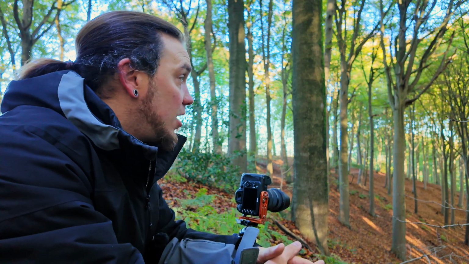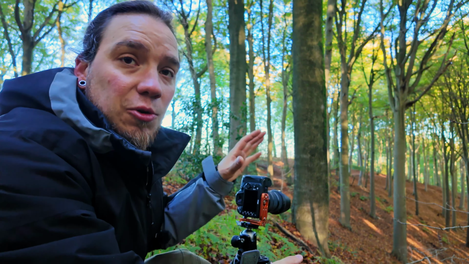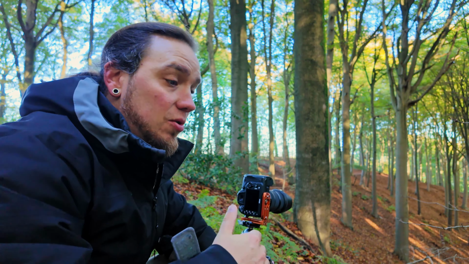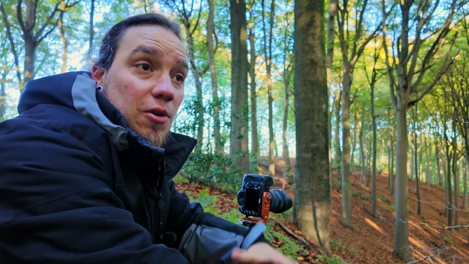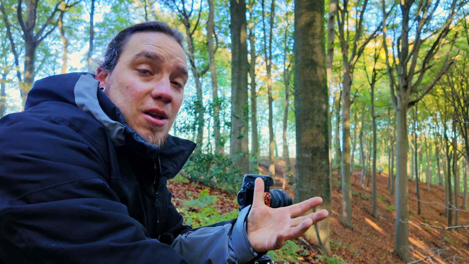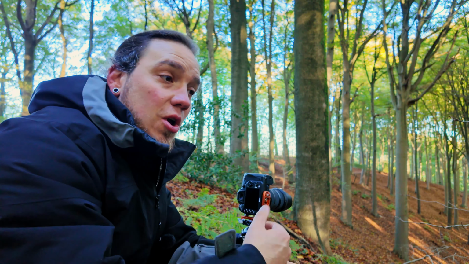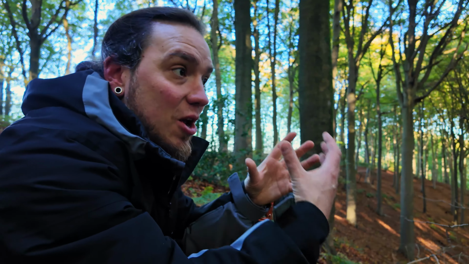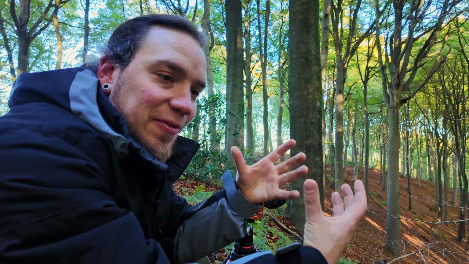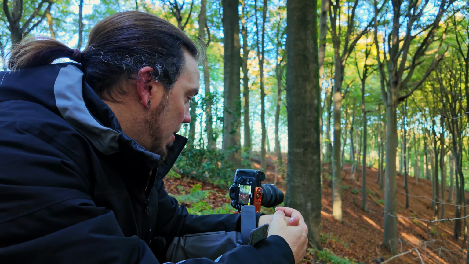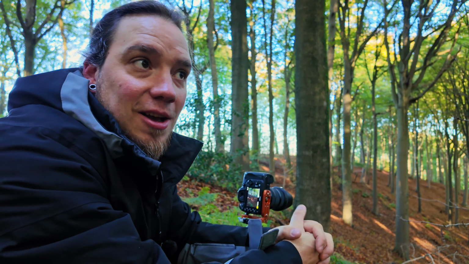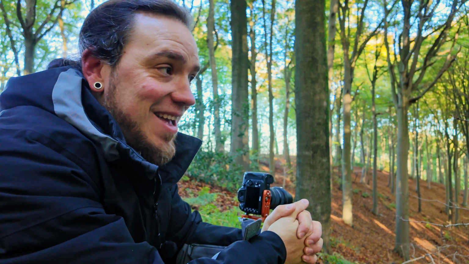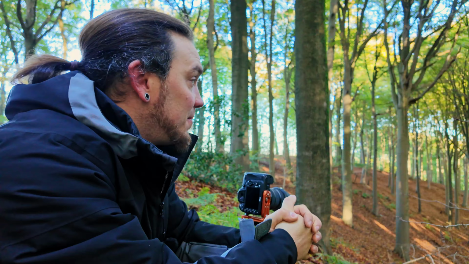So it's not only using trees on the sides that I create depth, but also foreground elements that are a lot of times necessary in a picture to create that depth. And I already took a few different pictures to really get that depth in, to make this picture as beautiful as possible at this time.